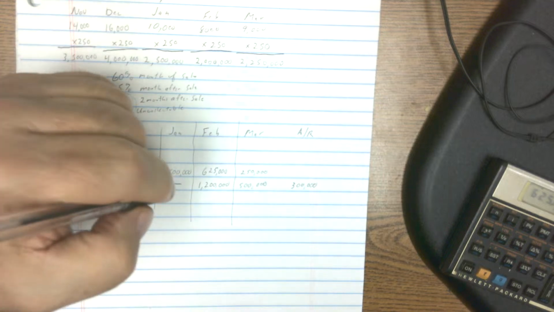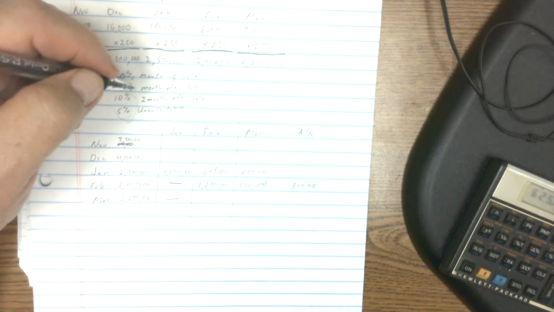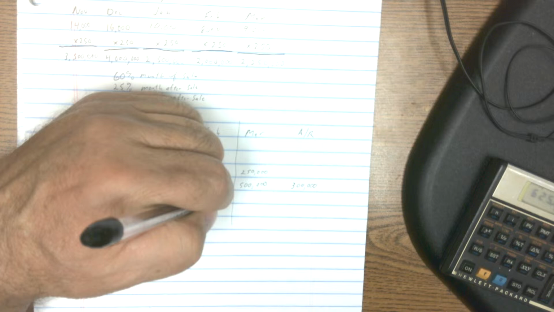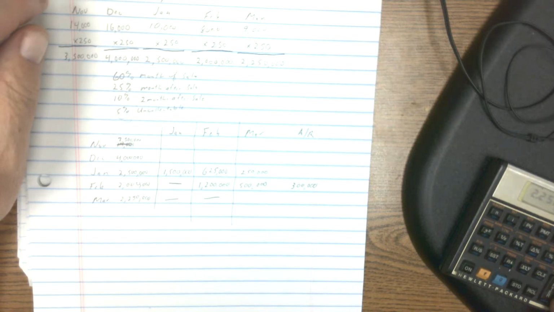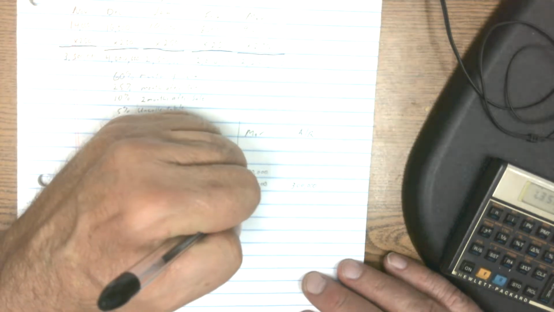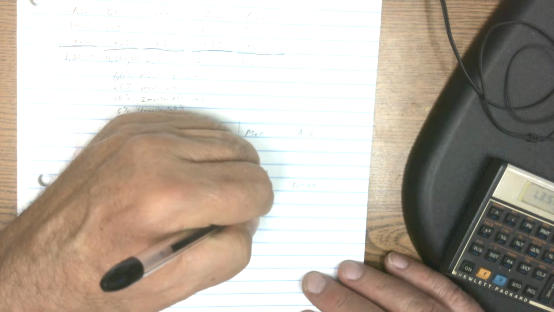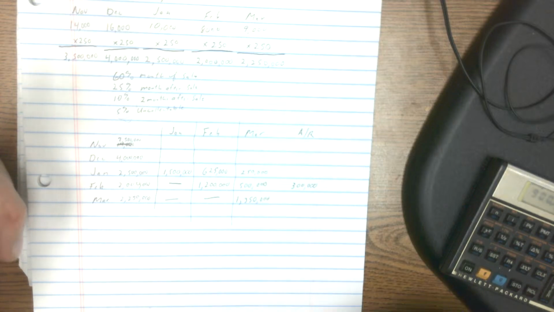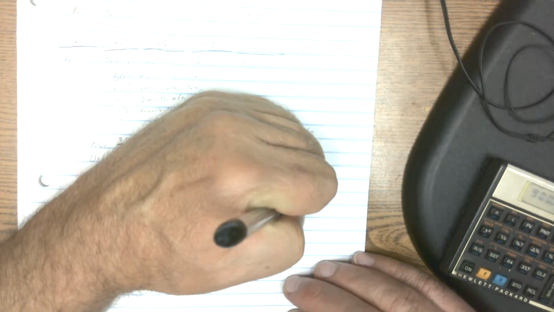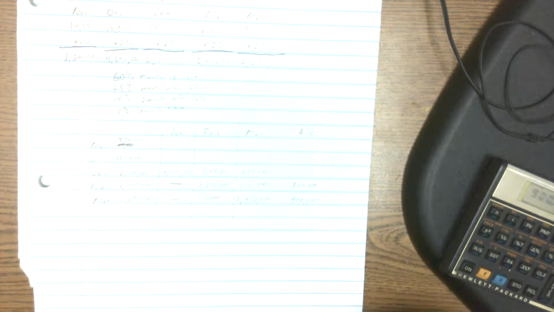Okay, then March, well, we're not going to collect any of March's sales in January. We're not going to collect any of March's sales in February, but we will collect 60% of 2,250,000. And that will be 1,350,000. And then the accounts receivable will be 40% of 2,250,000, which will be 900,000. All right.